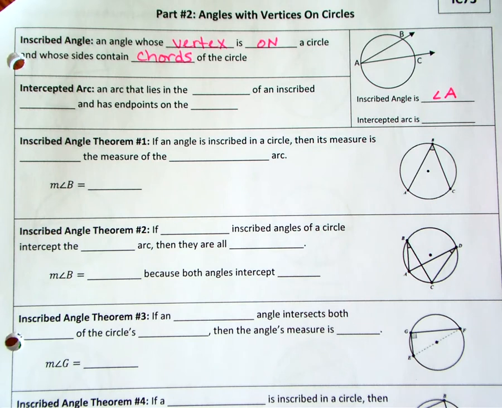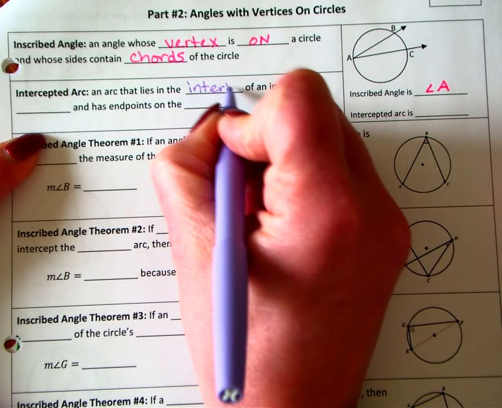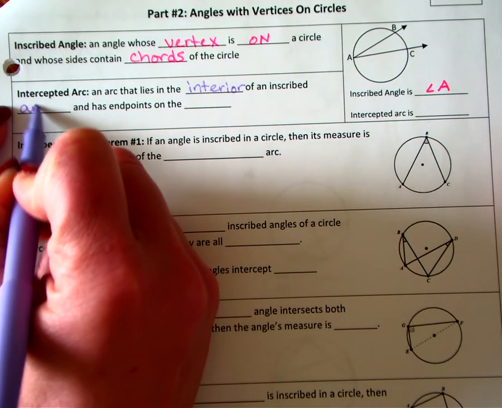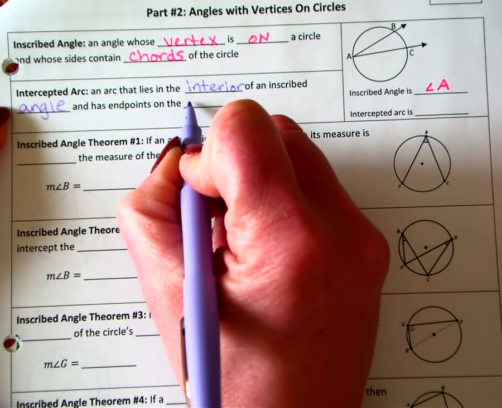Okay. The intercepted arc is an arc that lies in the interior, so the inside, the interior of an inscribed angle, and has endpoints on the angle.